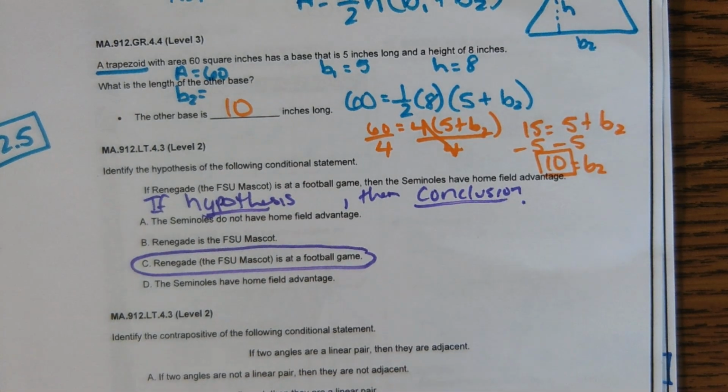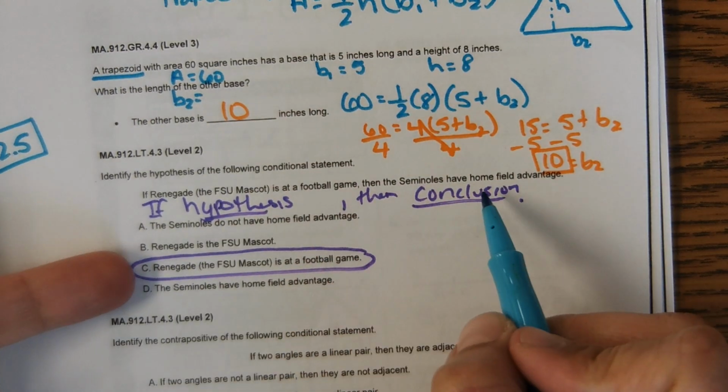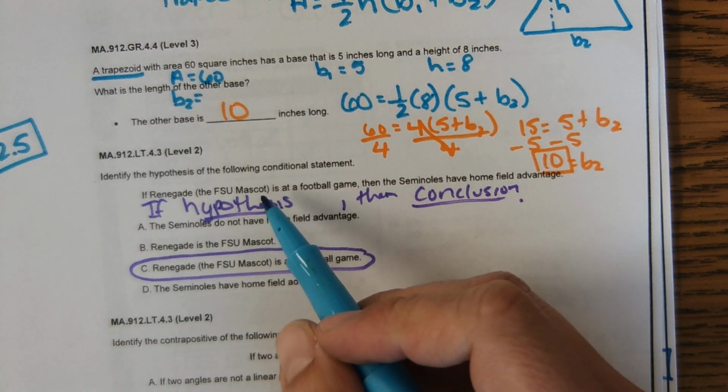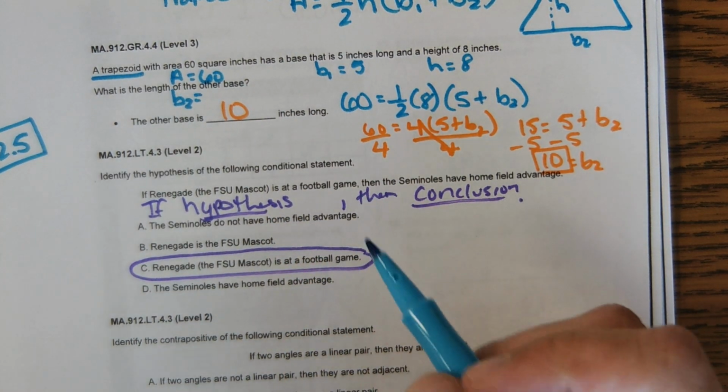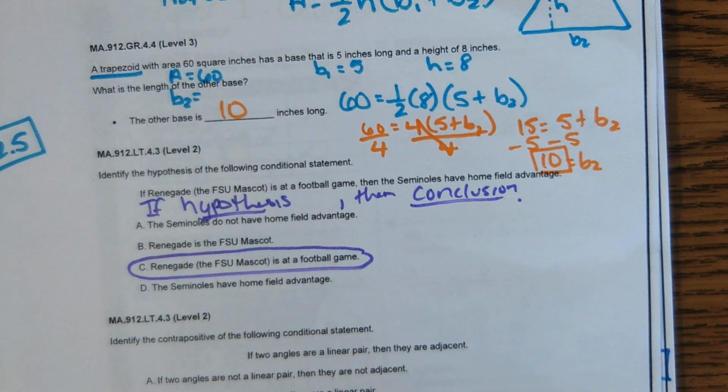So just be prepared on the test, like they might ask for the conclusion instead of the hypothesis, or they might have a slightly different statement here, but that's all you have to do.